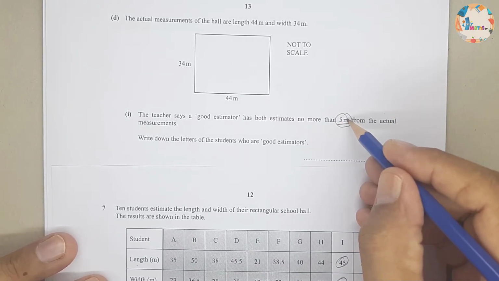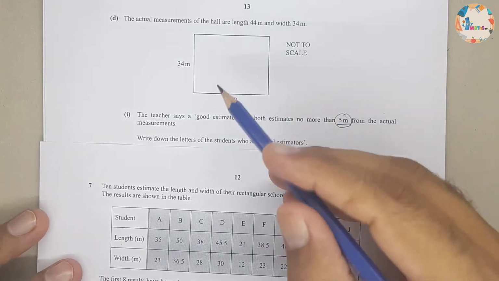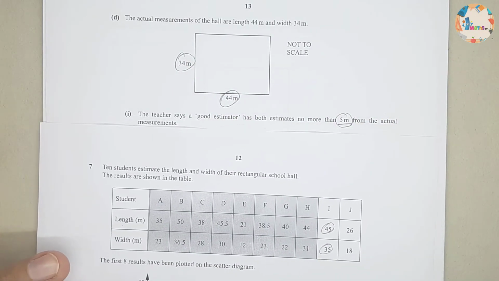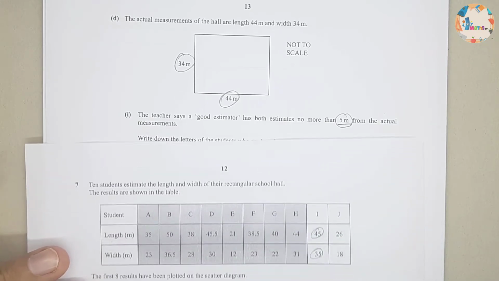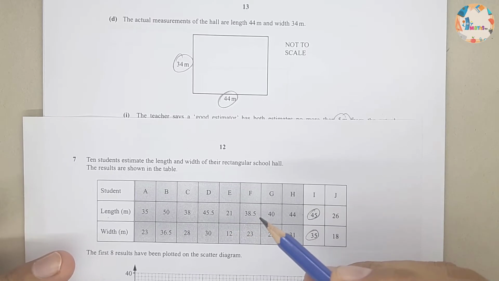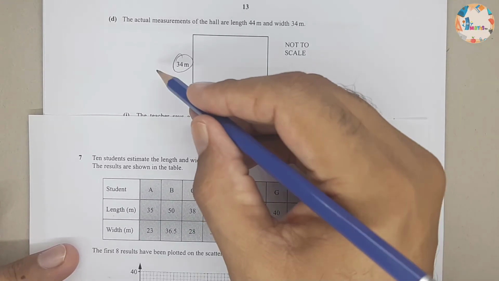The teacher says a good estimator has both estimates close, so it should not vary more. If we check, this one is 45. Length is this one and width is this.